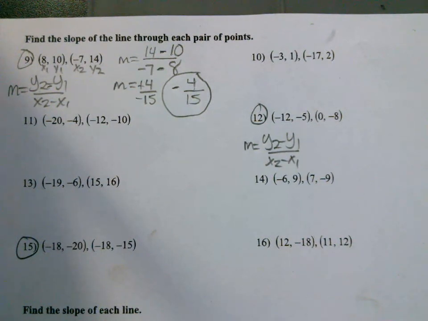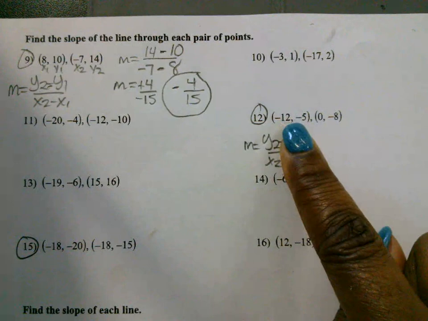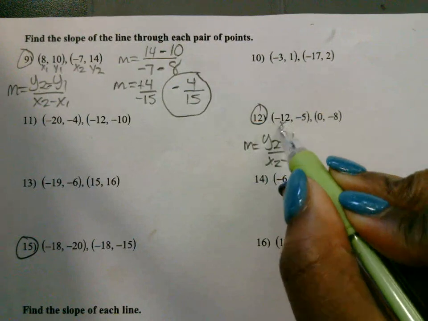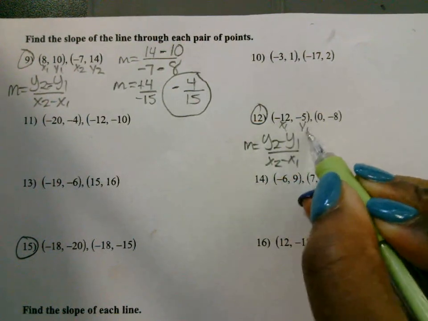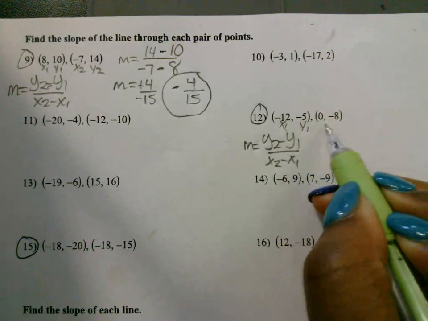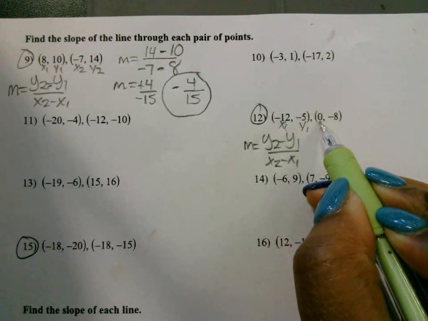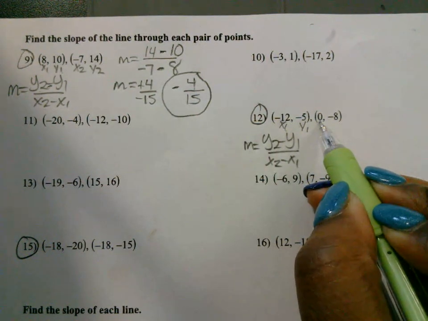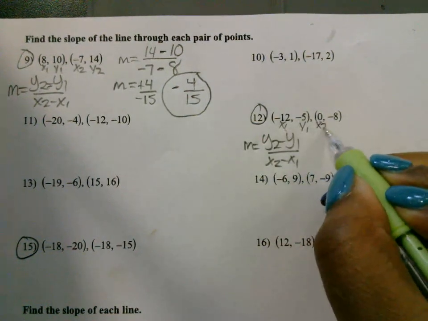Jessica, you okay? So now we're going to label. How did we label this first point? Alexis, what did you label this as? X1, Y1. Very good, babe. First point, X1, Y1. Haley, sit up. How would we label the second point? Nia, how do we label the second point? This is X1, Y1. What's this? Natalie, how do we label the second point? X2, Y2. Good job, babe.